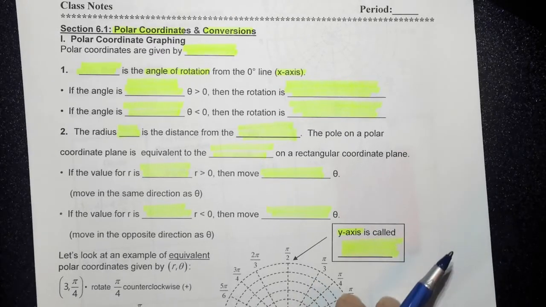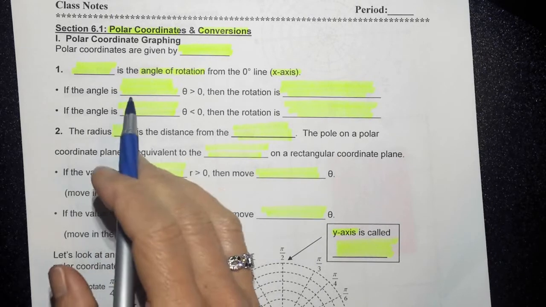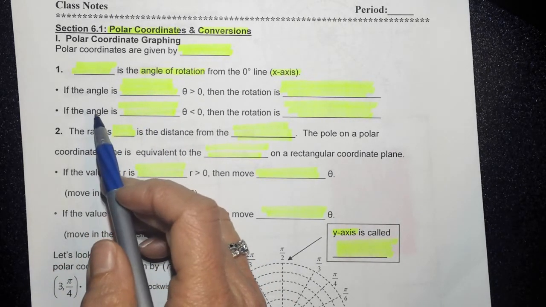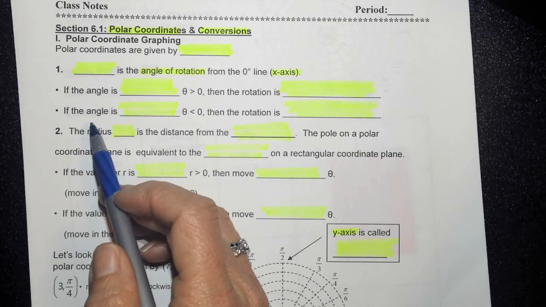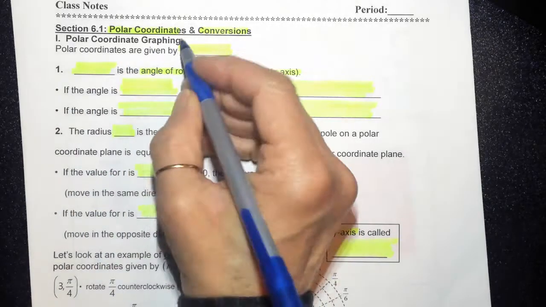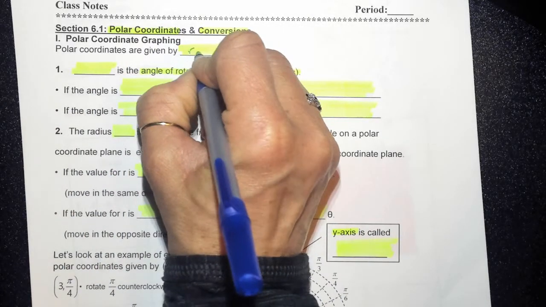Okay, so we are moving into Unit 6, and this is our polar unit, so there are some characteristics that we need to talk about first regarding polar coordinates and conversion. Unlike rectangular coordinates, polar coordinates are given in the form of r, theta.